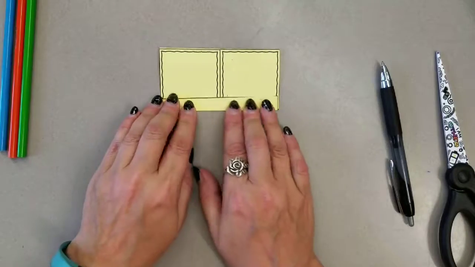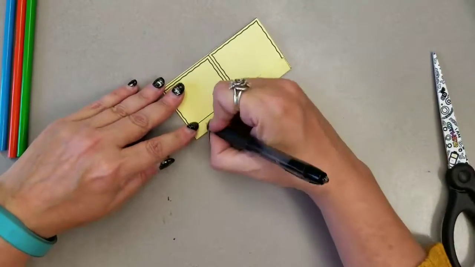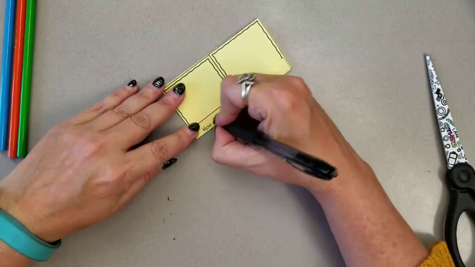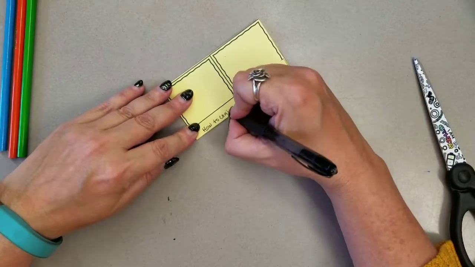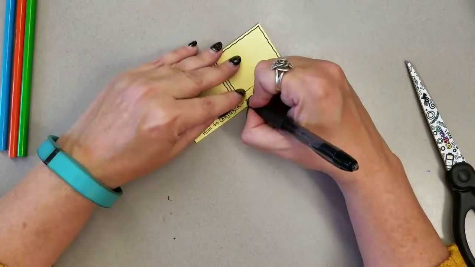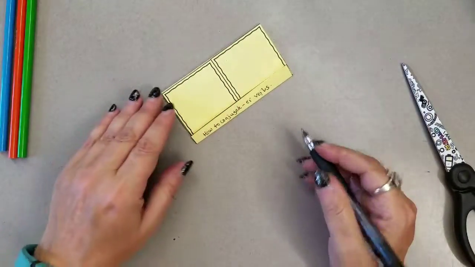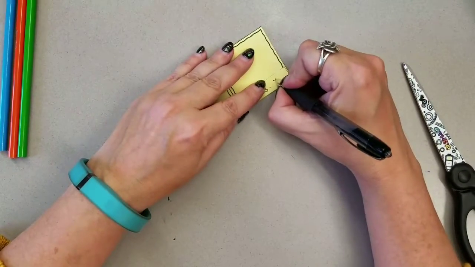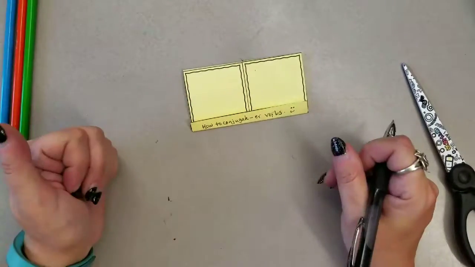Now, what I'd like to do is to actually label this. How to conjugate ER verbs. Okay. And I'm going to put a smiley face over here because I can. All right, so when we're conjugating verbs, there are two steps.